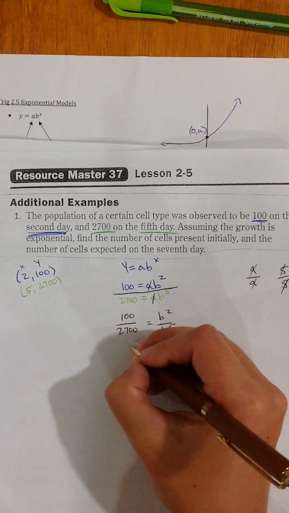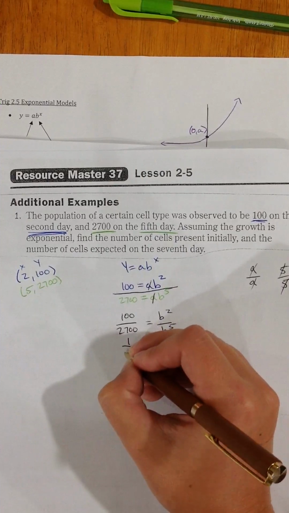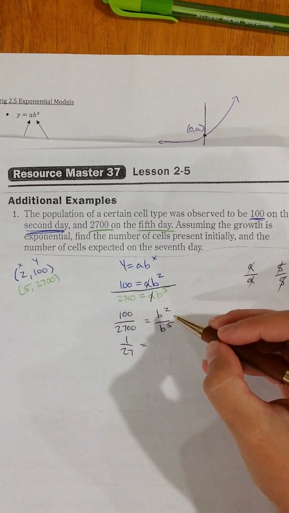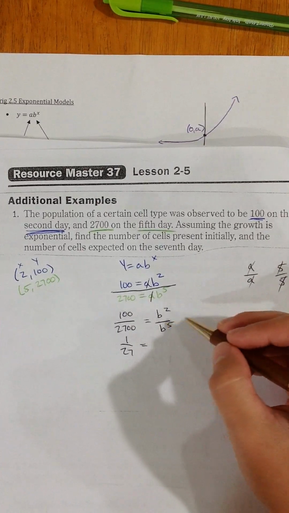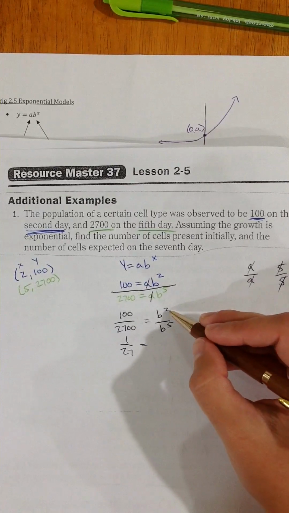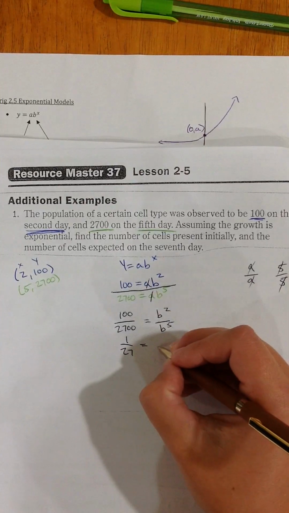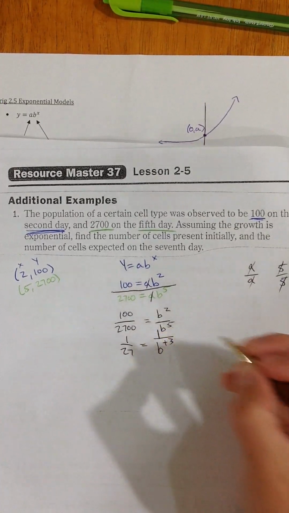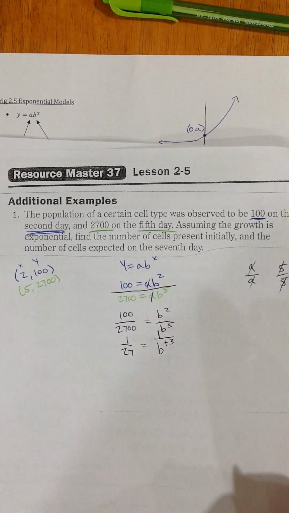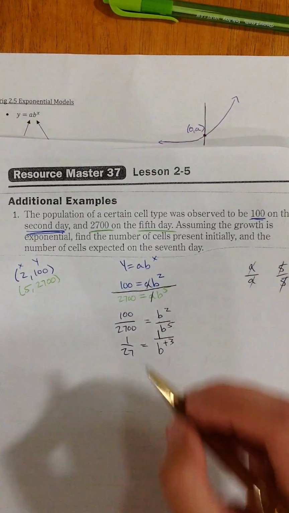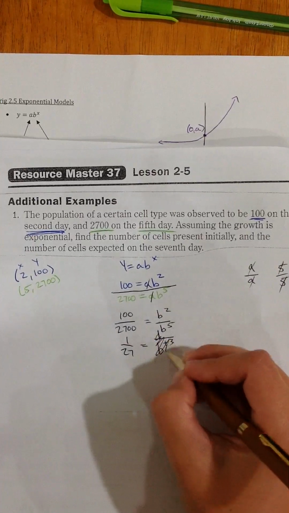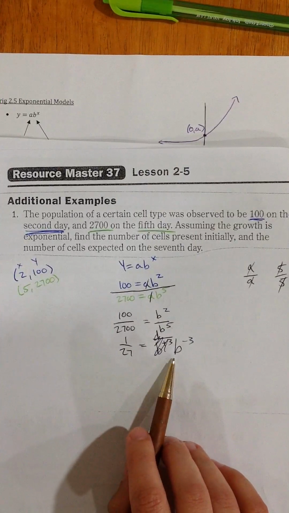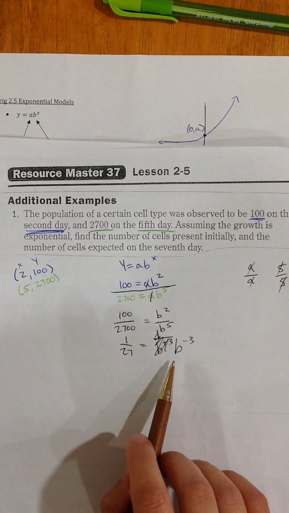So I could reduce that down to 1 over 27 is equal to, and then remembering when we divide with our powers like this, if the bases are the same, you subtract the powers, so it would be 2 minus 5. So that would be b to the negative third, or you could just have it as 1 over b to the third. Either way, I'm going to switch that back to b to the negative third. Our goal is to solve for the a and the b, so I'm going to solve for the b first.